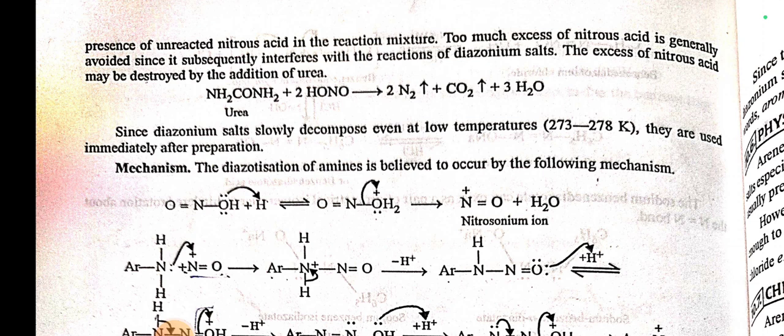Too much excess of nitrous acid is generally avoided since it subsequently interferes with the reaction of diazonium salt. The excess of nitrous acid may be destroyed by the addition of urea. NH2CONH2 (urea) plus 2HONO gives 2N2 plus CO2 plus 3H2O. Since diazonium salts slowly decompose even at low temperature, 273 to 278 Kelvin, they are used immediately after preparation.